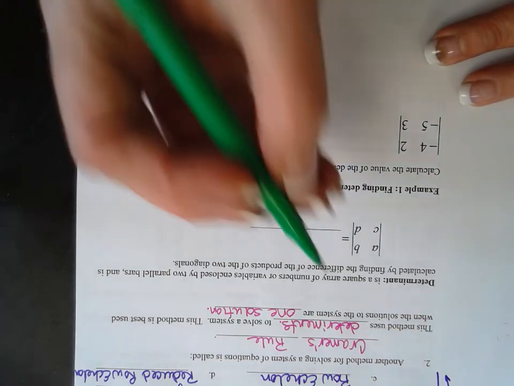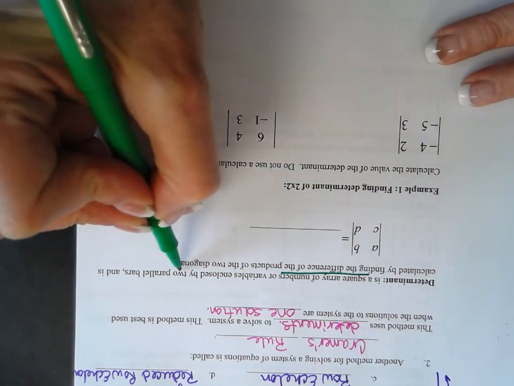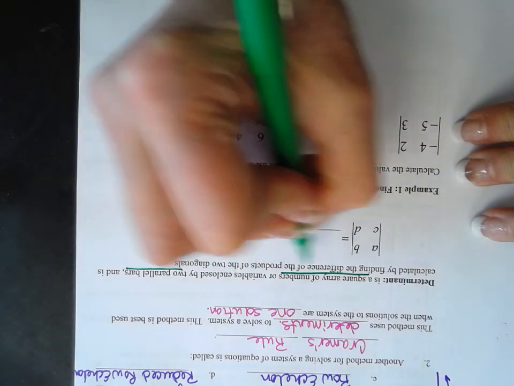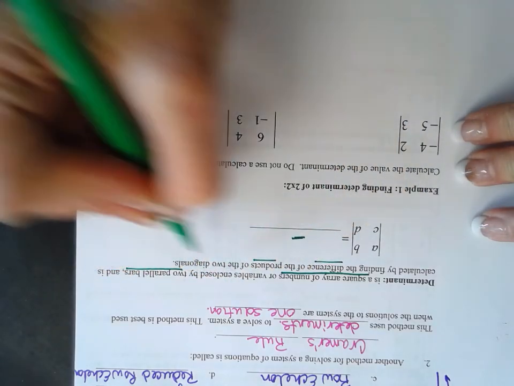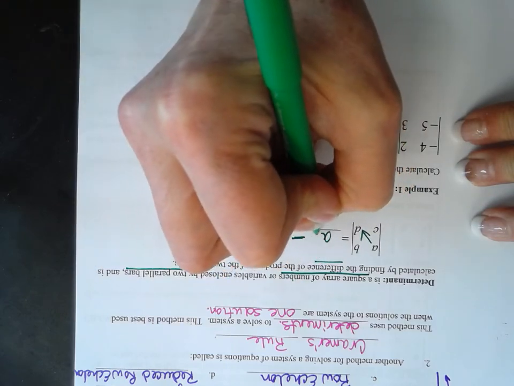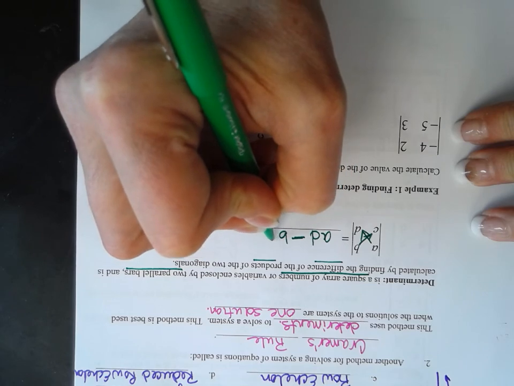Good reading. It is a square array. We put it in parallel bars, and we calculate it by finding the difference of the products of the two diagonals. So that means I do A times D minus B times C.